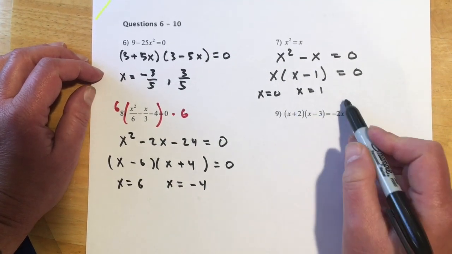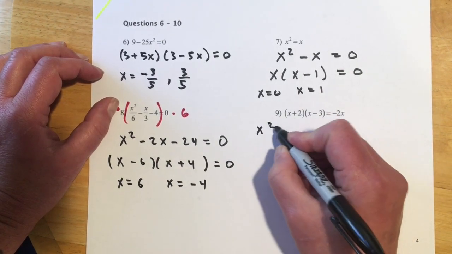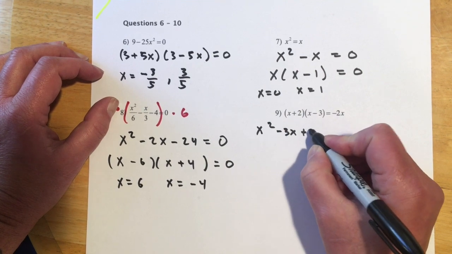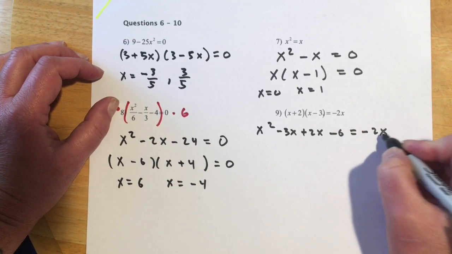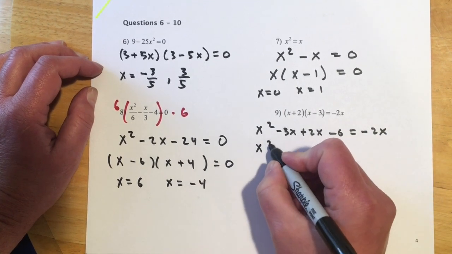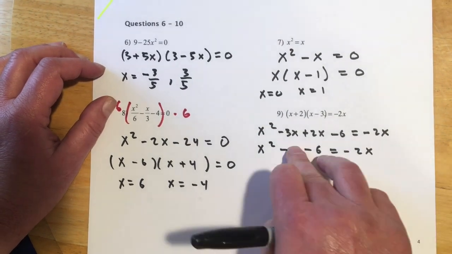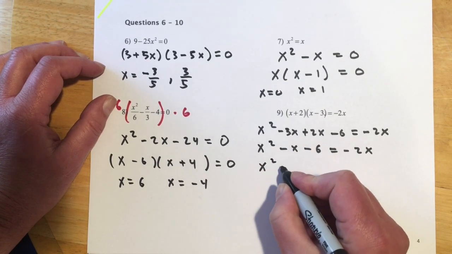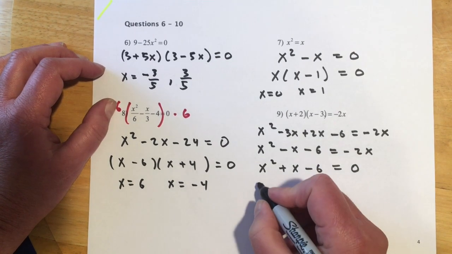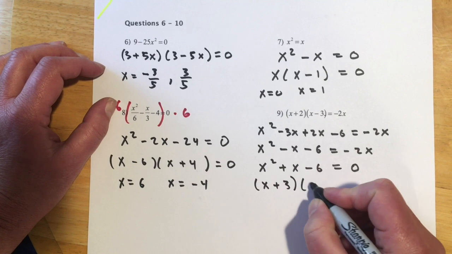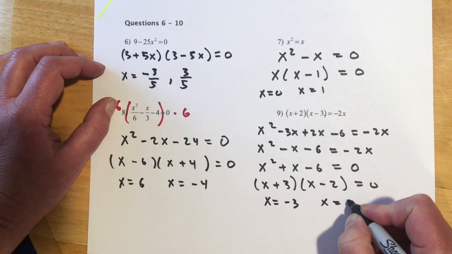This is one where we need to FOIL it out and then get that negative 2 incorporated. So foiling this, we're going to get x squared minus 3x plus 2x, and minus 6 equals negative 2x. Collecting, x squared minus x minus 6 equals negative 2x. And then finally I'll add that 2x over. So x squared plus x minus 6 equals 0. And then if I factor that, x plus 3, x minus 2, and x equals negative 3, or x equals 2.